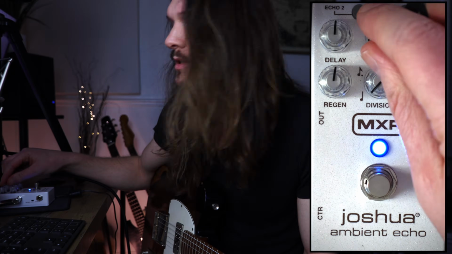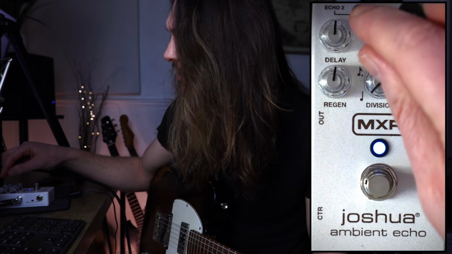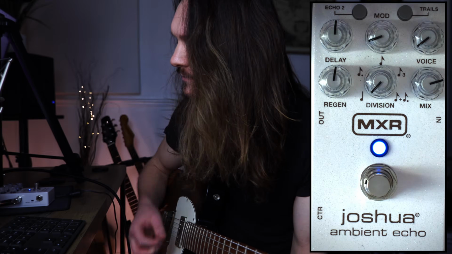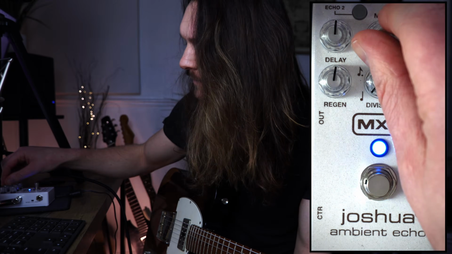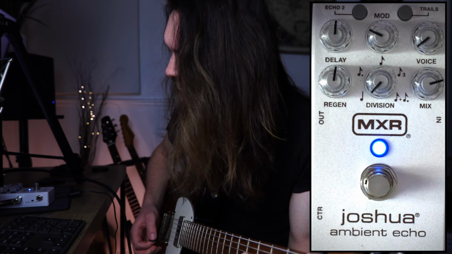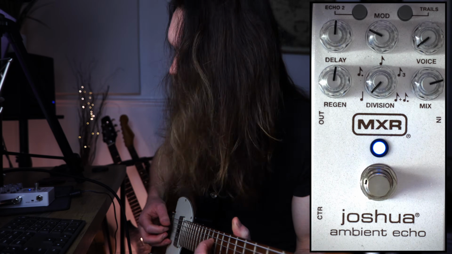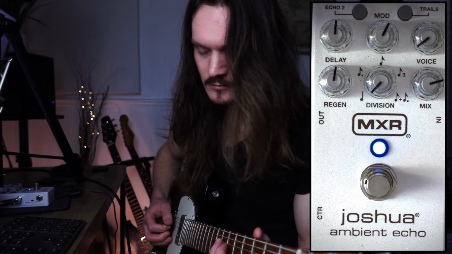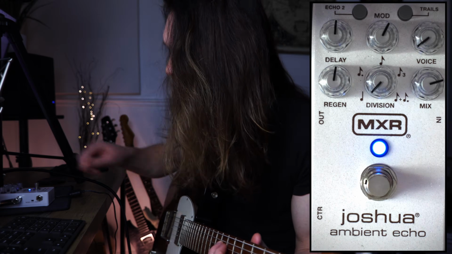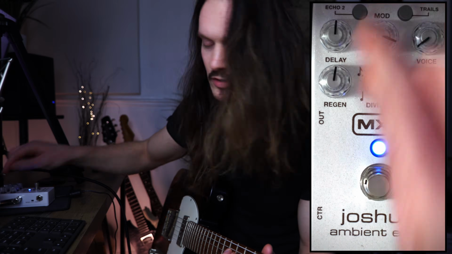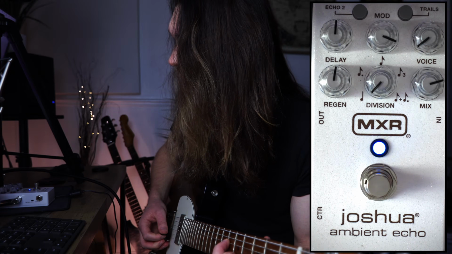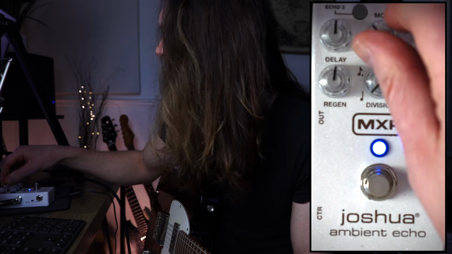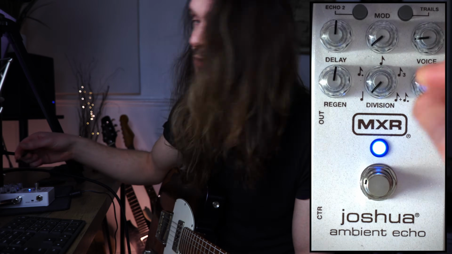Here we've got our mod. So this is a side chain modulation to the repeated note. So all the way to the left gives us a very subtle kind of chorusing effect. And then bring that in more. And all the way to the right gives us a fairly extreme vibrato kind of sound. So that's what that dial's doing. I'm going to dial that back out for now whilst I demonstrate what the voice dial does.